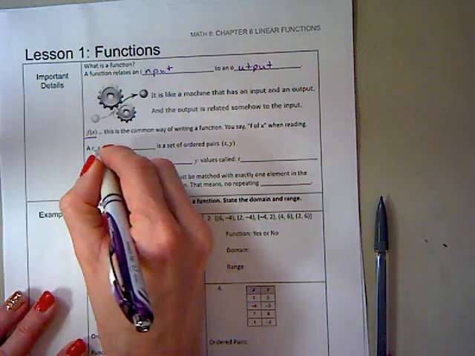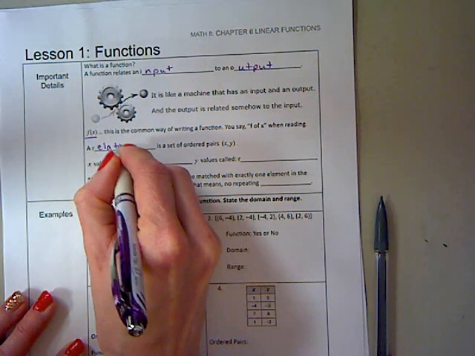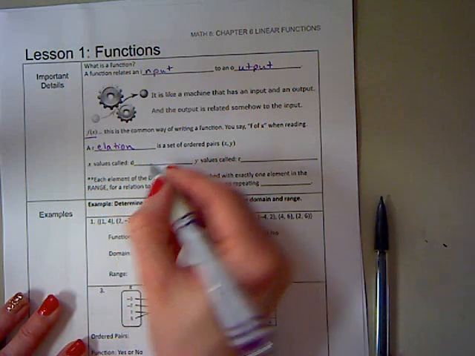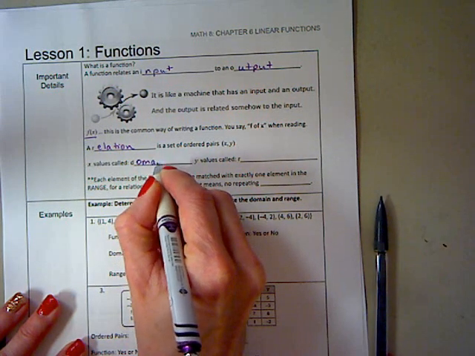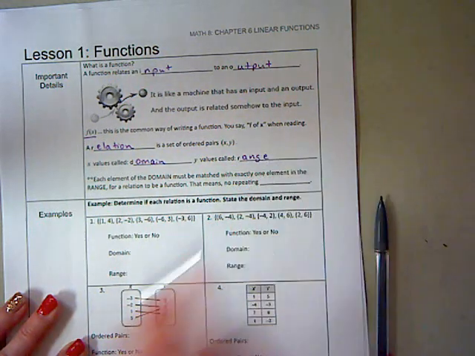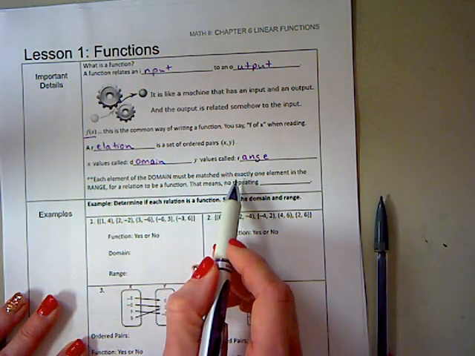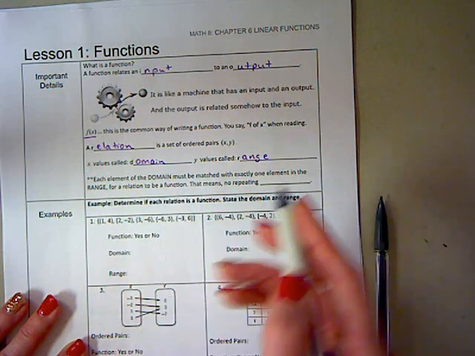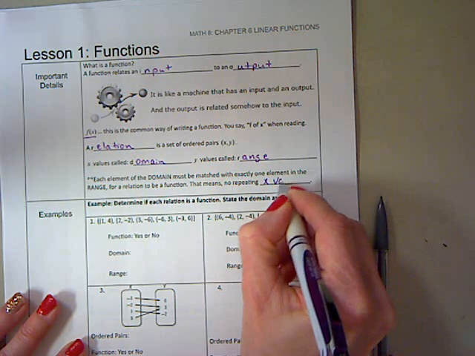Okay? And a relation is the set of ordered pairs (x, y). The x value is called your domain, and the y value is called your range. Each element of the domain must be matched with exactly one element in the range for a relation to be a function. This means there's no repeating in the x values.